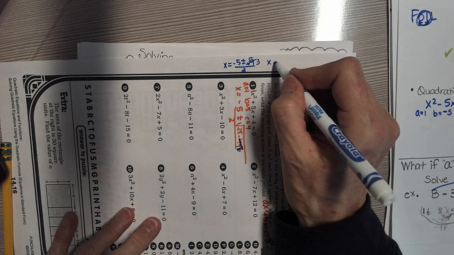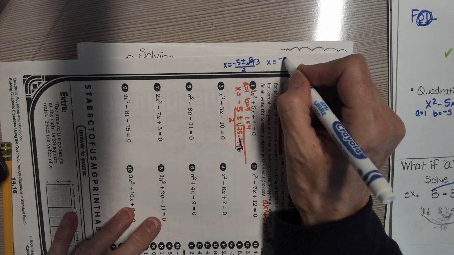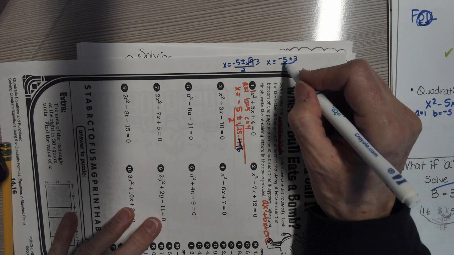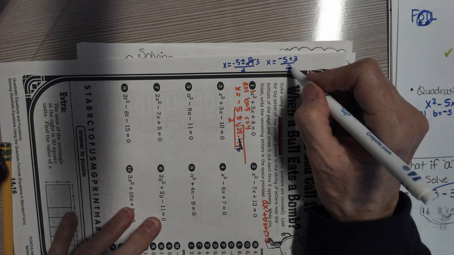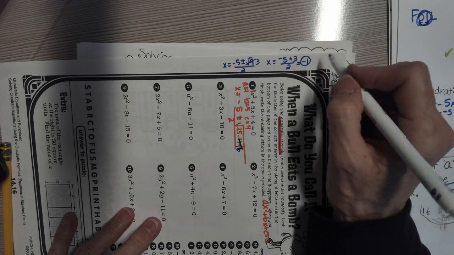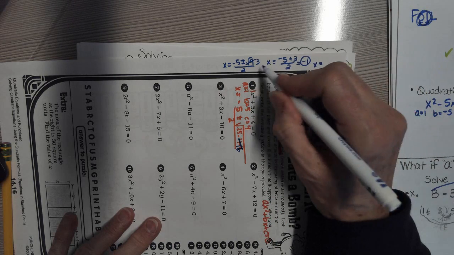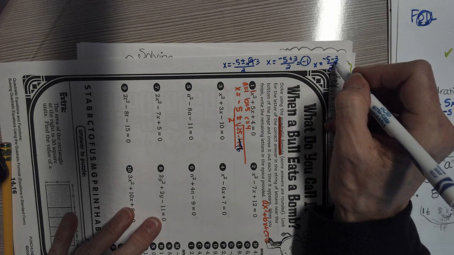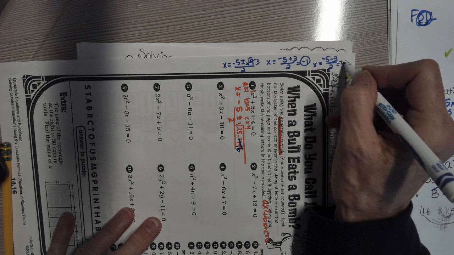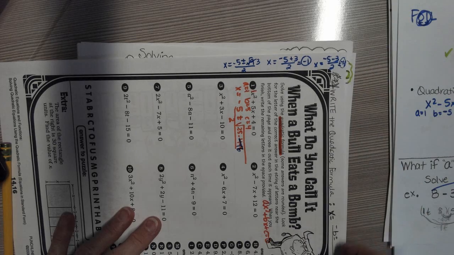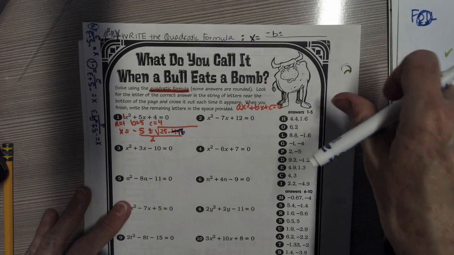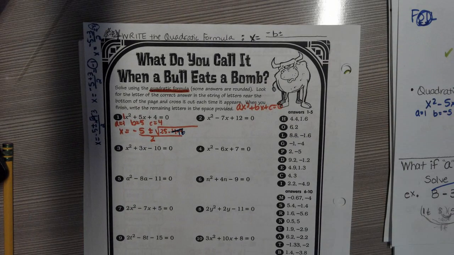Then separate it into two problems. So negative 5 plus 3 over 2, which is negative 2 over 2, which is negative 1. And my other answer is negative 5 minus 3 over 2. That's negative 8 over 2, which is negative 4. So go down here to our list. My answers were negative 1 and negative 4.